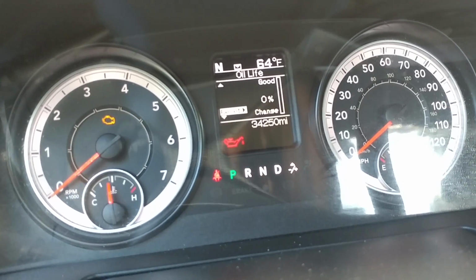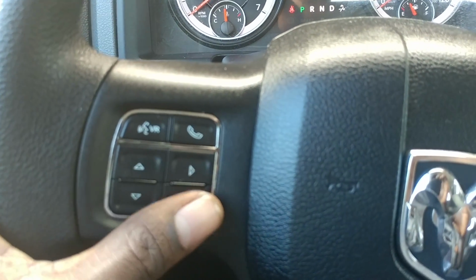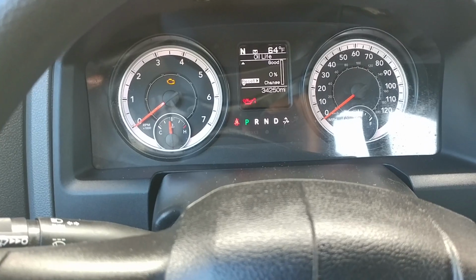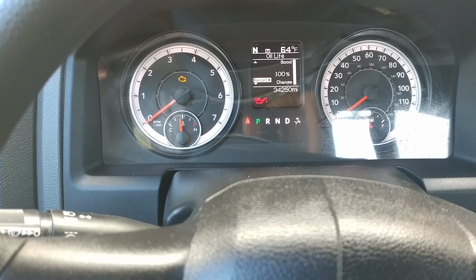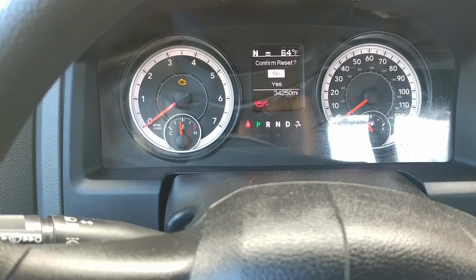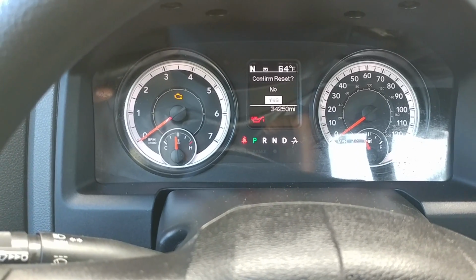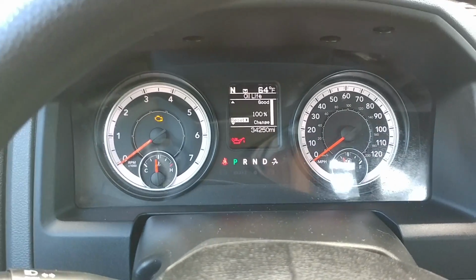You might not see 0, but to reset it, you want to go ahead and press the key to the right again. Press and hold it for a little bit. That's it. You press and hold it for a little bit, and that's going to come up. Then you want to go down and press yes. All right, and that's how you do it, my friend.